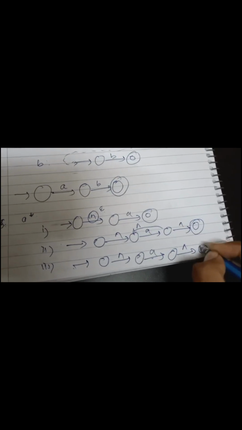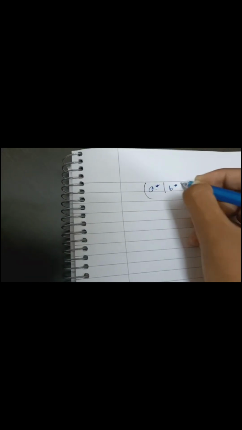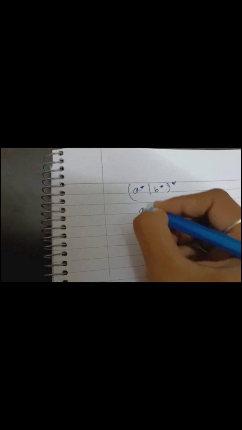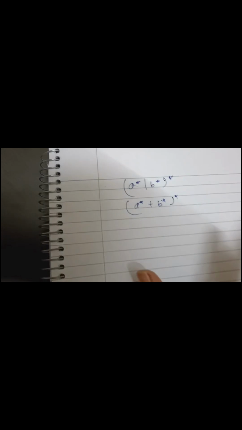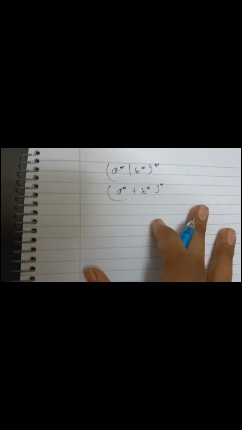Don't worry, you'll see the examples, you will get a better understanding. So this is connected like this, and this was connected like this. I am giving you examples. For example, I'll take an example which illustrates all the rules. Let's say I'm having a regular expression (A star or B star) whole star. So this can be written as (A star plus B star) star. Whatever representation suits you, you can write in that form. It can be represented as plus or also.